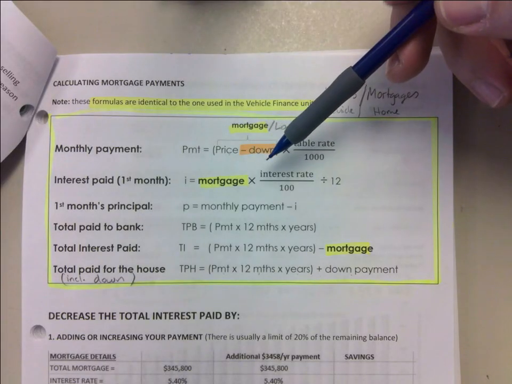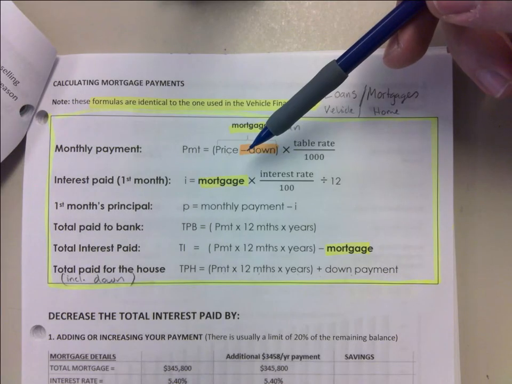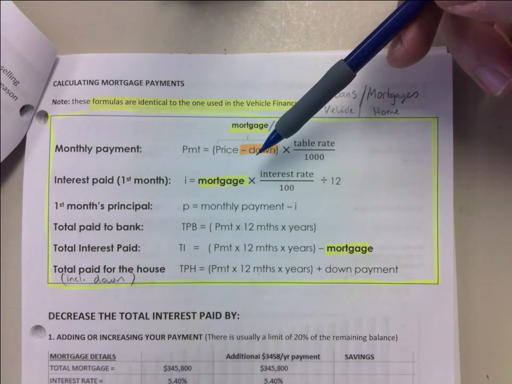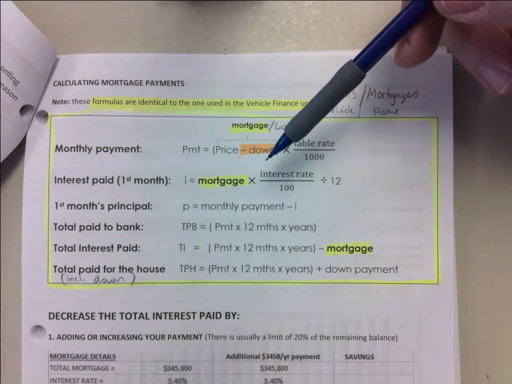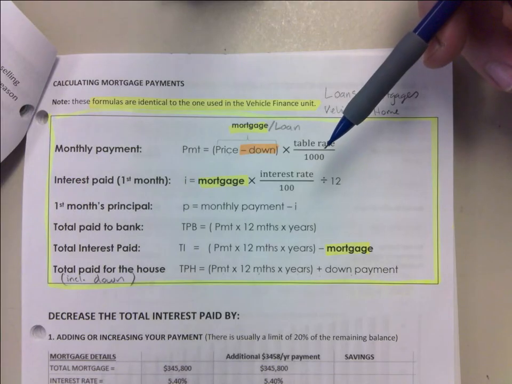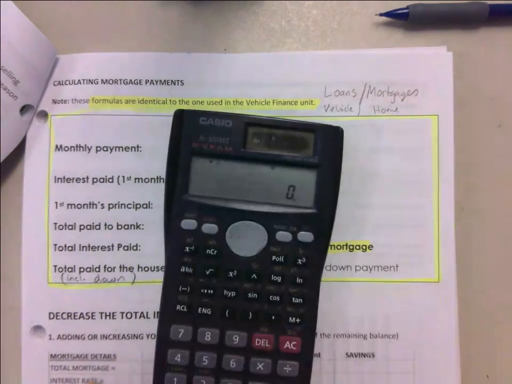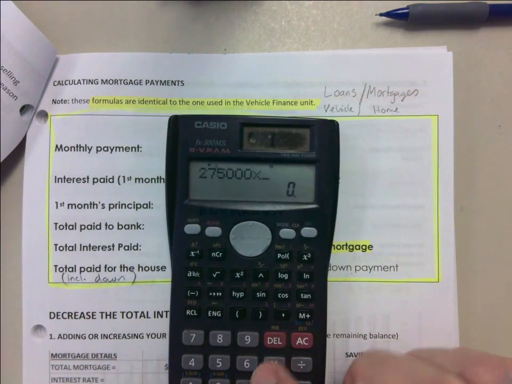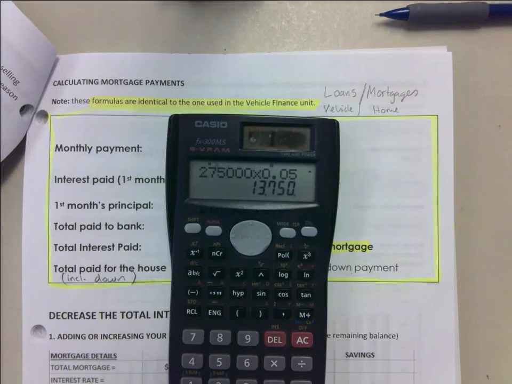Can I just tell you that some questions, even on the exam, have 0 down, which is not realistic. What's the minimum down payment these days, percentage-wise? 5%. You need a 5% down payment. You don't even go to the bank. They will not approve you unless you have 5%. So what you do is, oh, I like that house. That house is 275,000 times 0.05. Oh, I need 13,750 saved up.